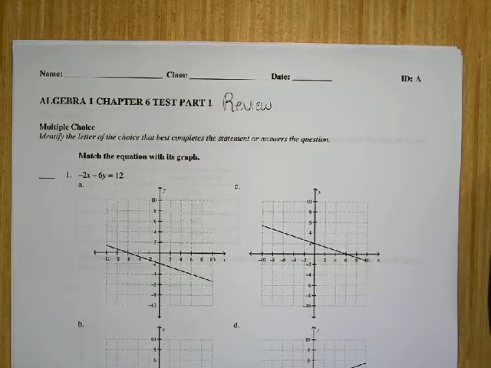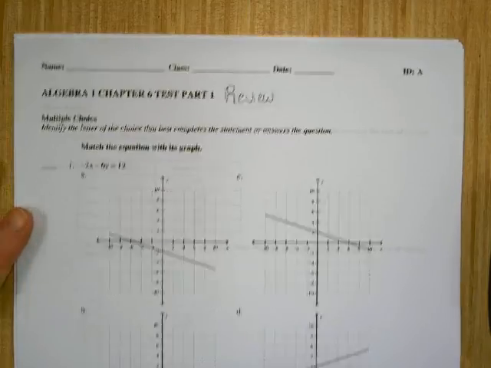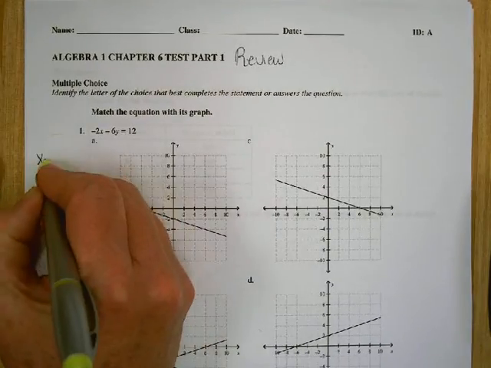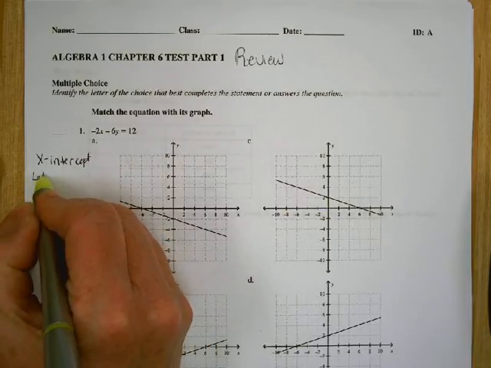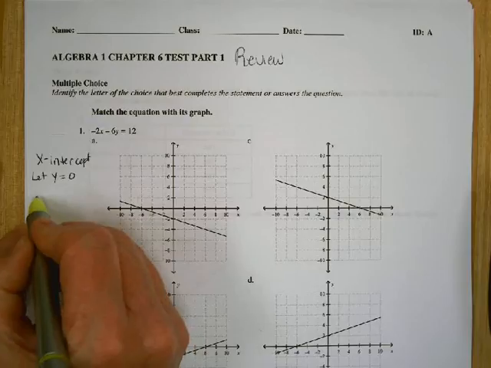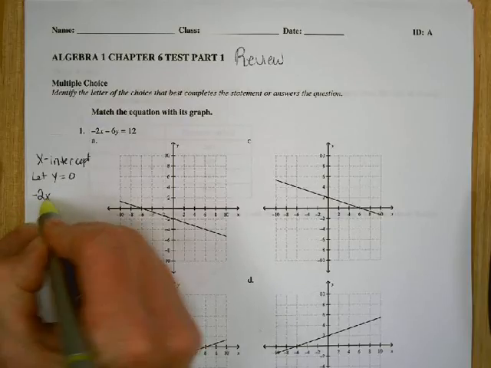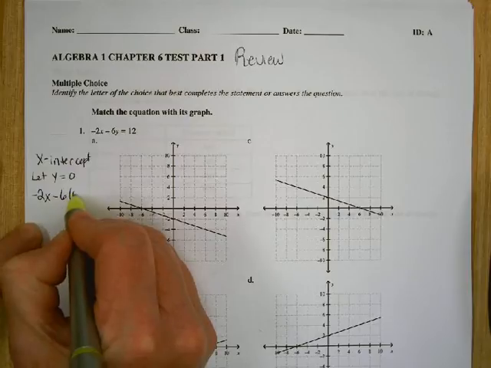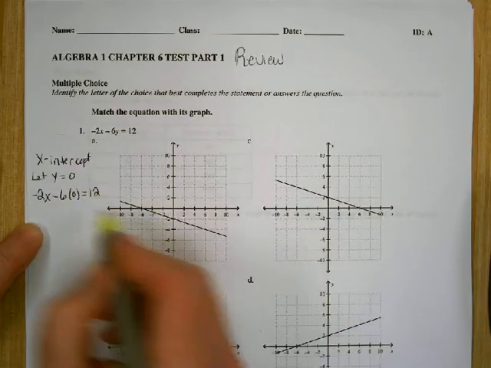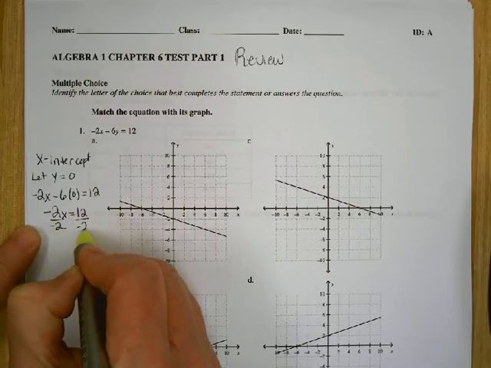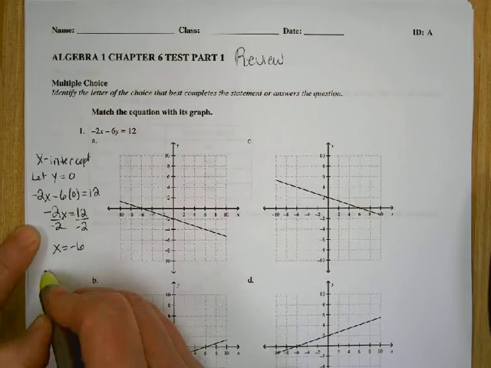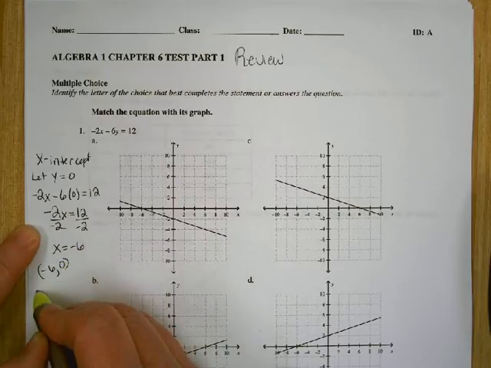When they give you the equation in standard form, the simplest way to find the graph that matches it is to find the x and y intercepts. So we're going to find the x-intercept. And remember, to find the x-intercept, I'm going to let y equal 0. So it's negative 2x minus 6 times 0 equals 12. So negative 2x is equal to 12. Divide by negative 2, x is negative 6. So negative 6, 0, that is my x-intercept.